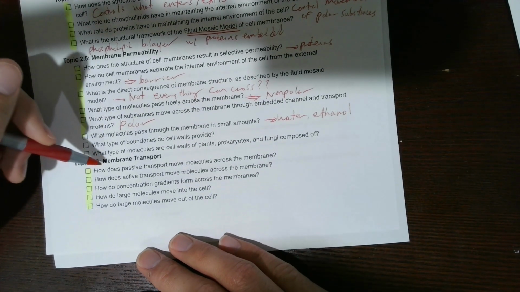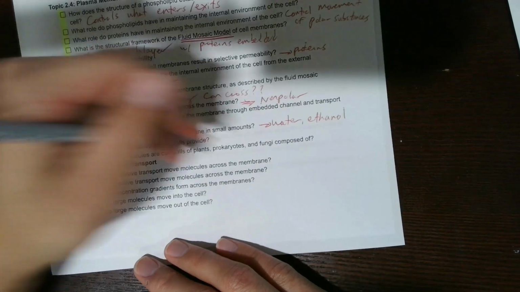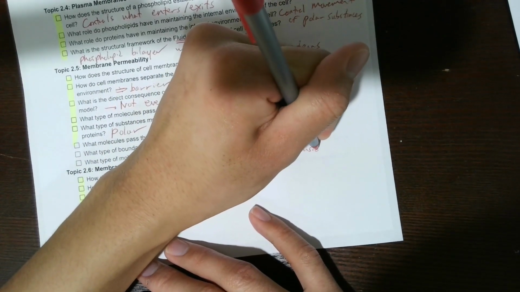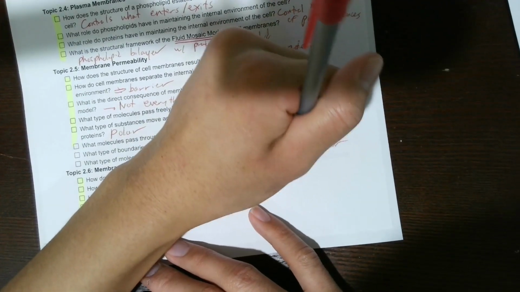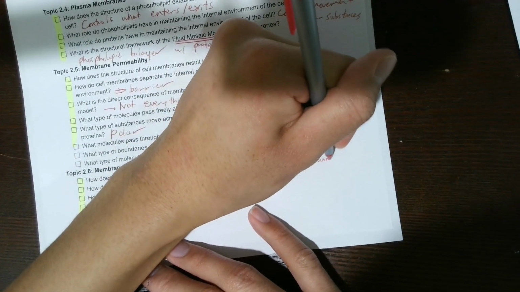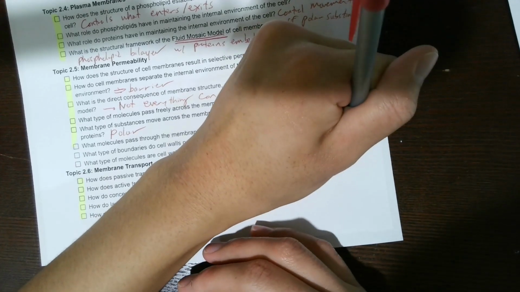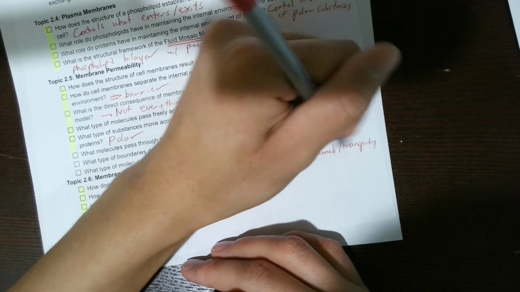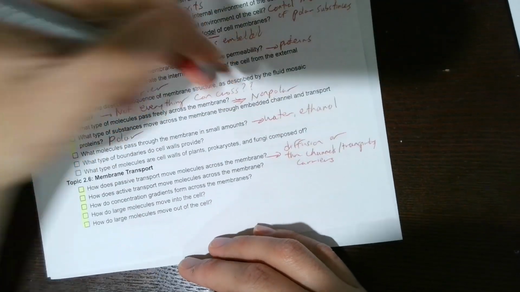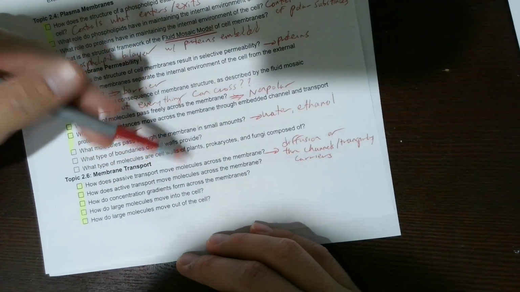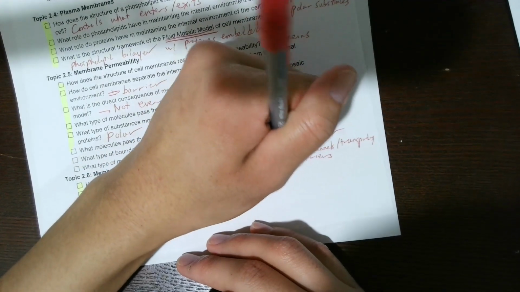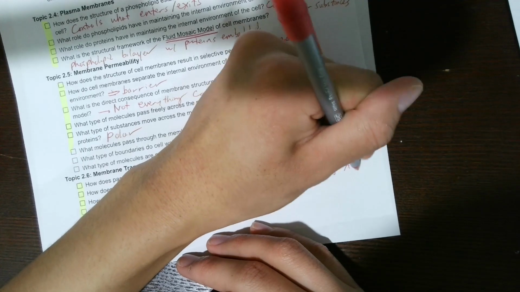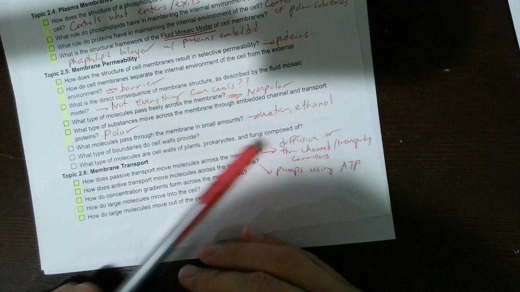How does passive transport move things across the membrane? It moves through either diffusion or through channels, transporters, or carriers. How does active transport move things? It pumps using ATP, just like that sodium-potassium pump we saw.